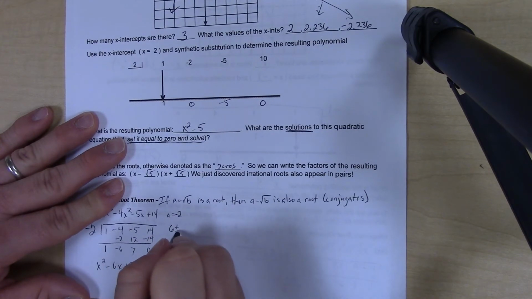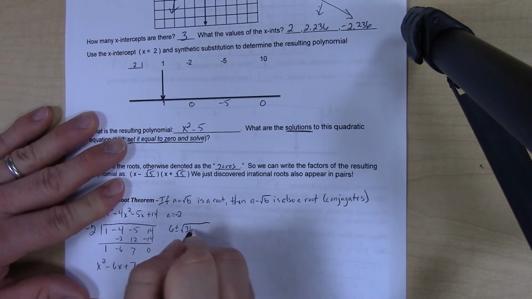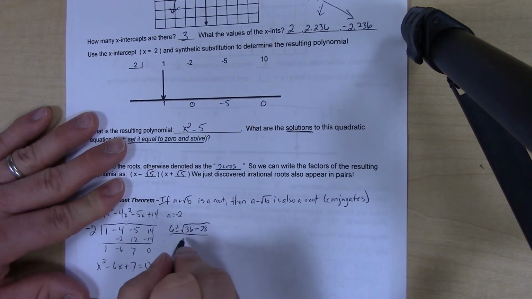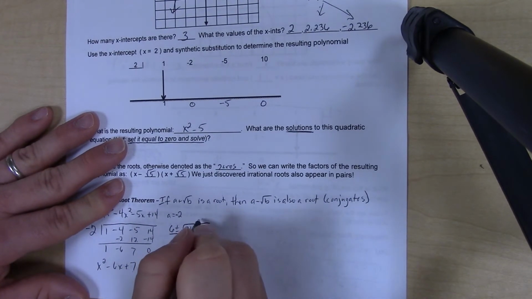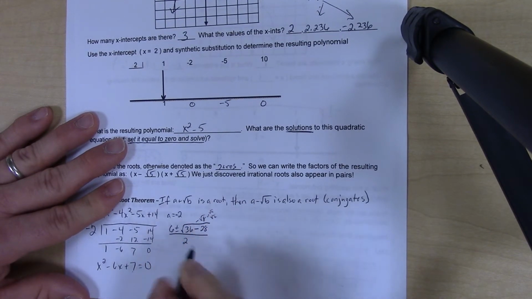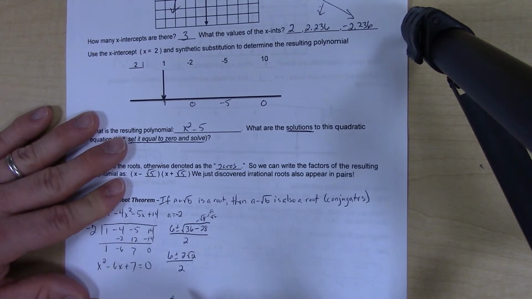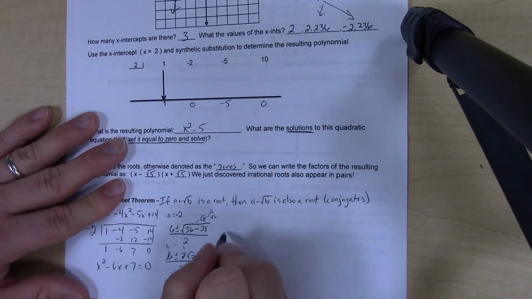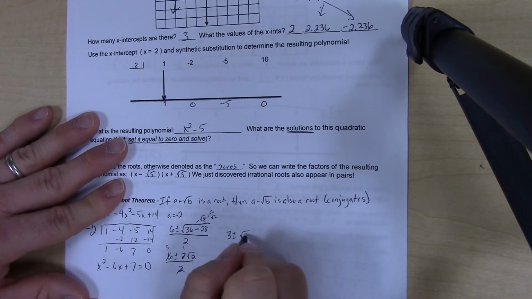The opposite of b plus or minus the square root of b squared minus 4ac all over 2a. Now this again is square root of 8, which is square root of 4 and square root of 2. So I get 6 plus or minus 2 square roots of 2 over 2. The 2 divides into there, and I get 3 plus or minus the square root of 2.